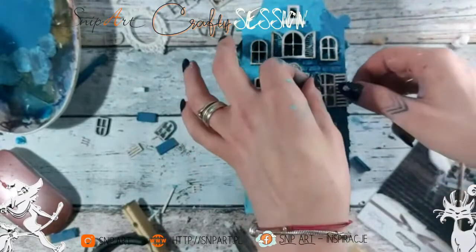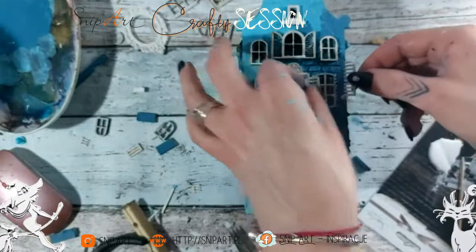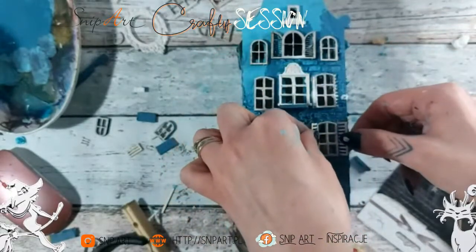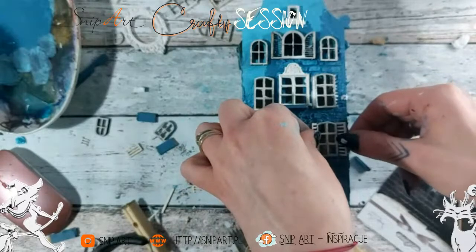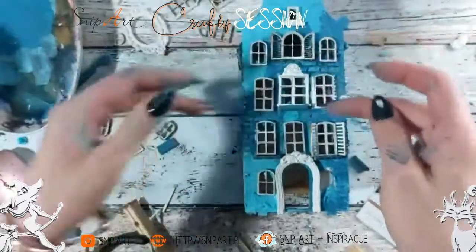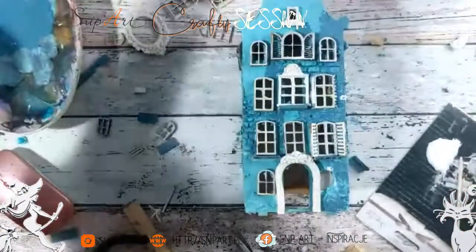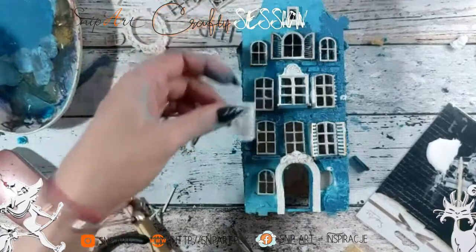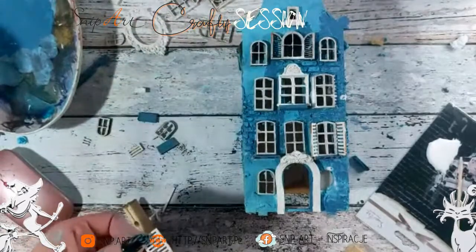I will explain it in one second. I have the wider window here and I will add these shutters to this one, so I can't have it on the side one.